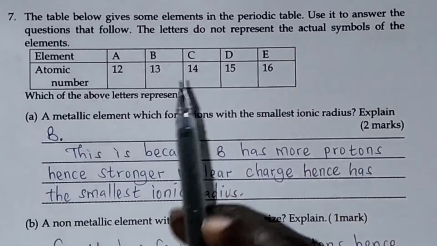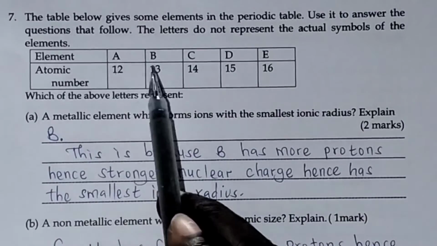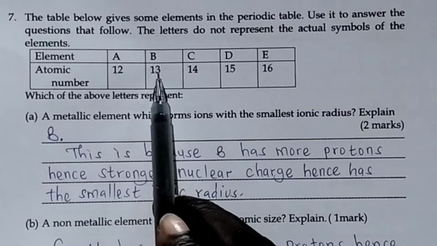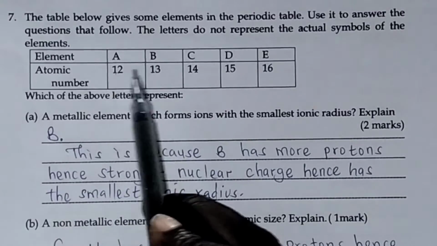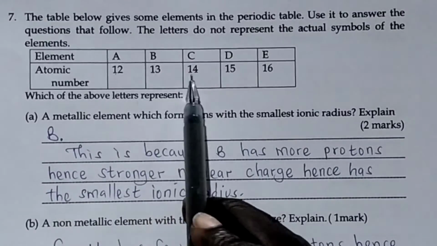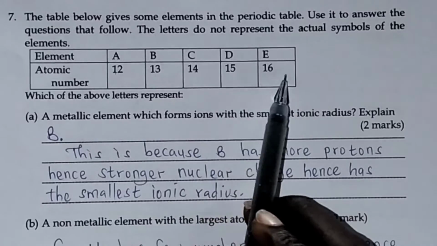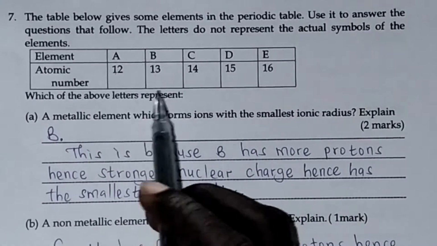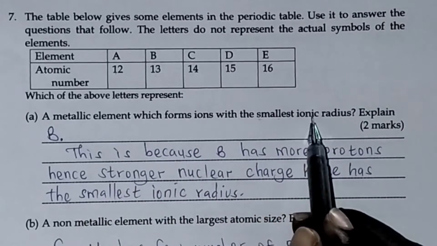So here we're having 12 and here we're having 13. These two are the ones that are metallic because they can donate electrons. These ones, C, D, and E, are non-metals. So we have to choose one of these two. We are told with the smallest ionic radius.